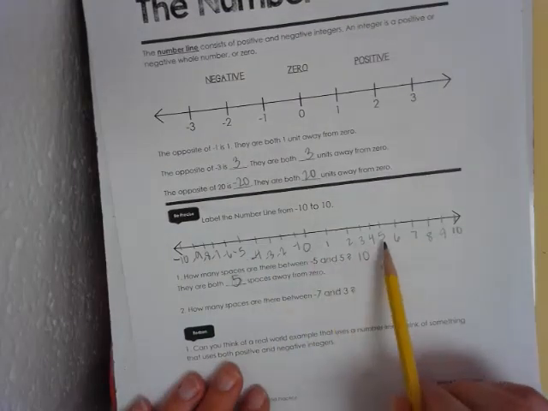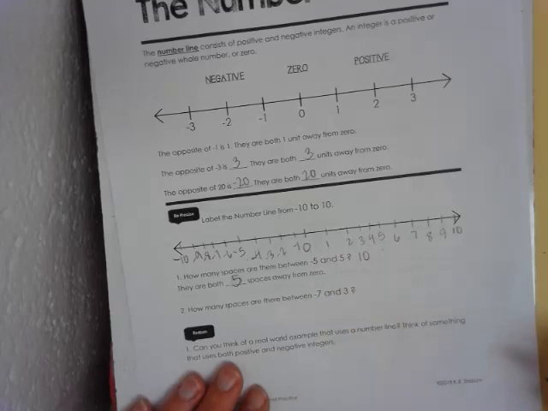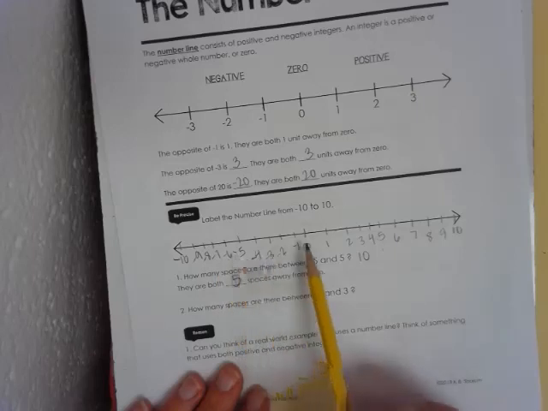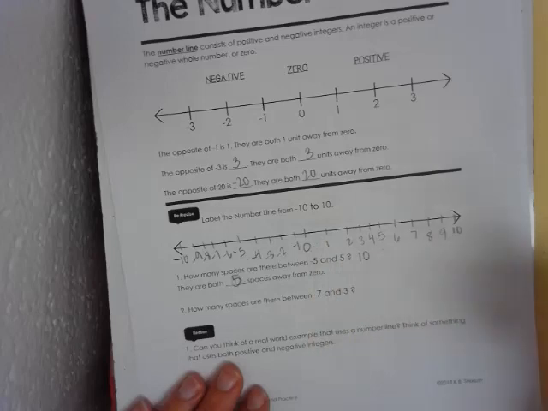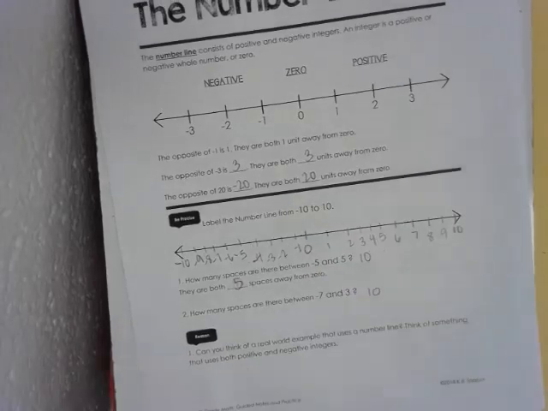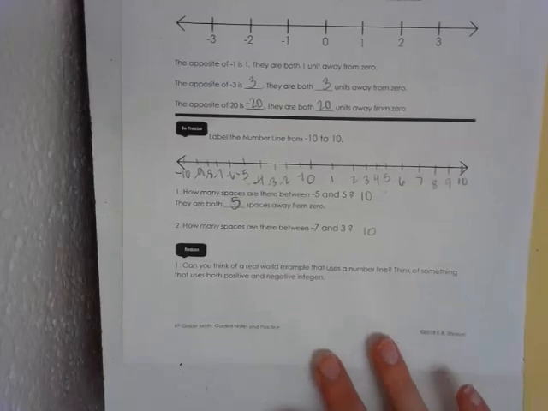How many spaces are there between negative 7 and 3? Well, I can go to negative 7, and I'm just going to count until I get to 3. 1, 2, 3, 4, 5, 6, 7, 8, 9. There are 10 spaces. Can you think of a real-world example that uses a number line? Think of something that uses both positive and negative numbers. I know we talked about some yesterday, so if you can't think of anything new, feel free to write an example down from yesterday. But if you can think of something else that we haven't talked about, write it down there.